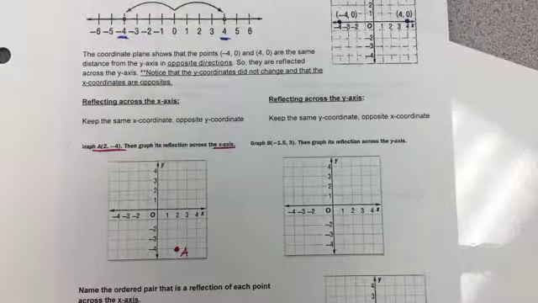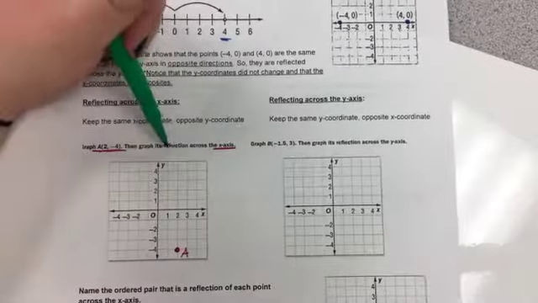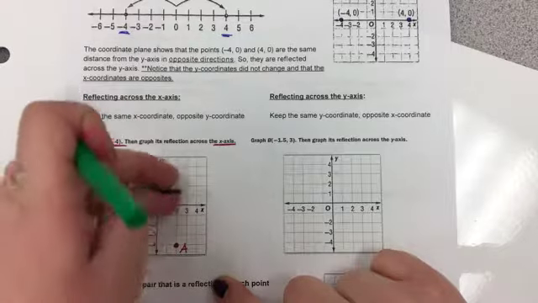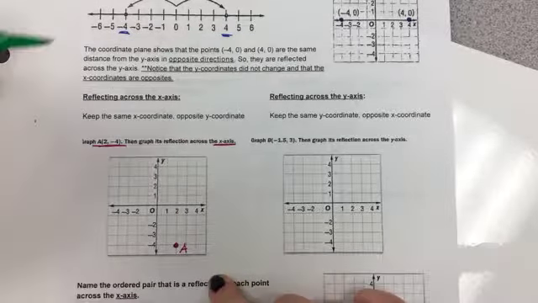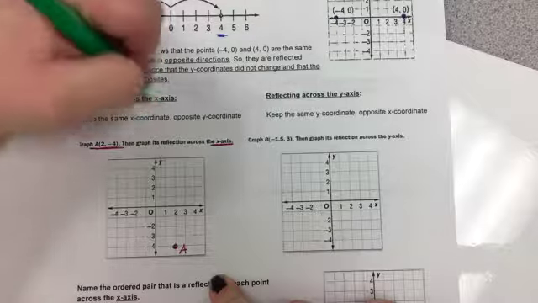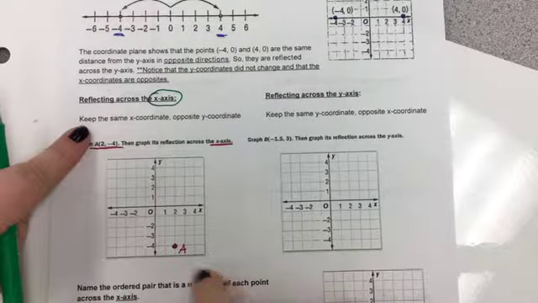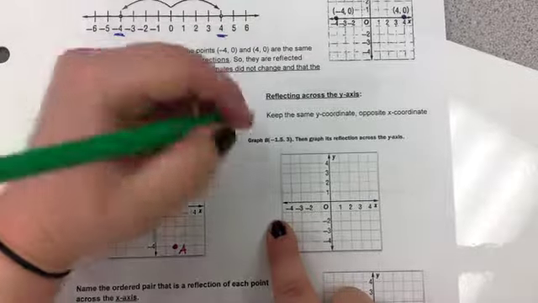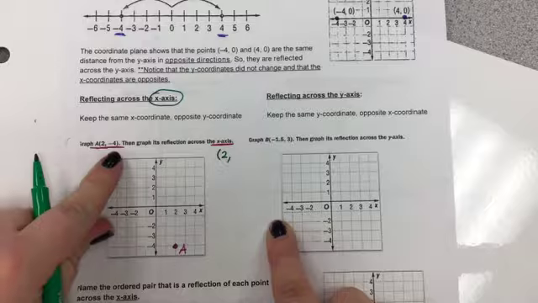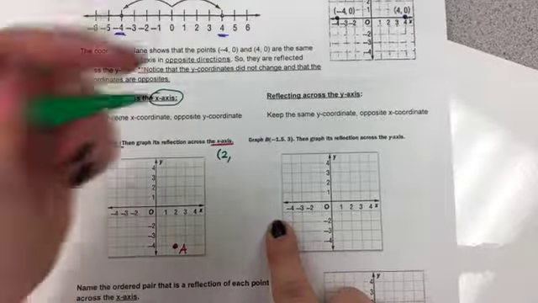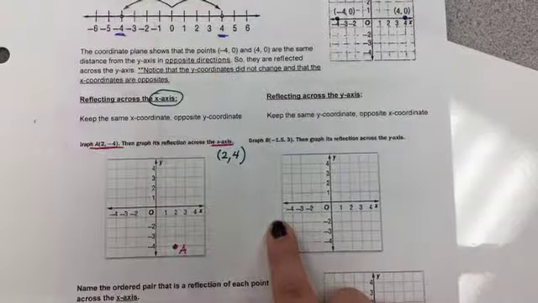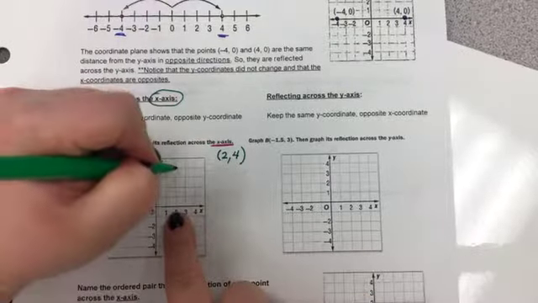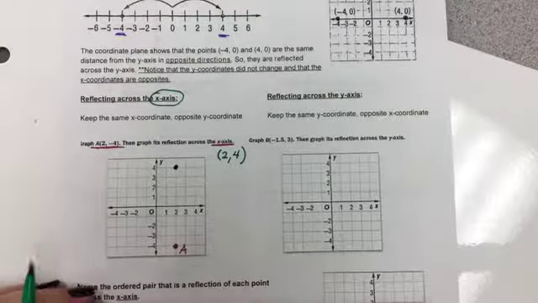Now, next, I'm going to graph the reflection across the x-axis. So what I want to do is take this point and flip it over the x-axis, which, if I go back up here to my notes, to reflect across the x-axis, I'm going to keep the same x-coordinate. So my x-coordinate is going to stay +2. But I'm going to use the opposite of my y-coordinate. So my y-coordinate is going to be +4. And I can go ahead and graph +2, +4, put a point right there.